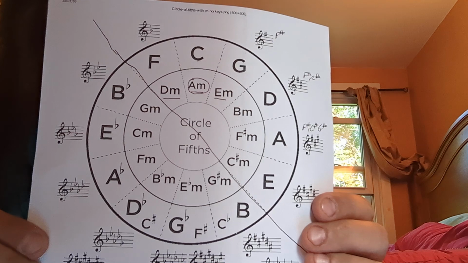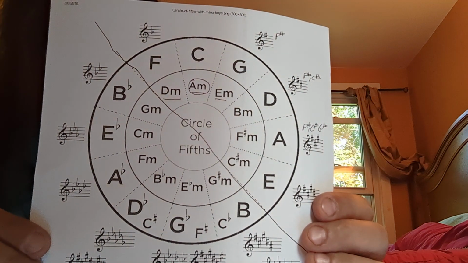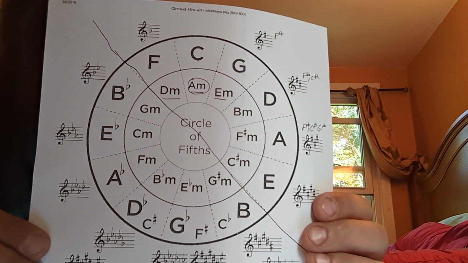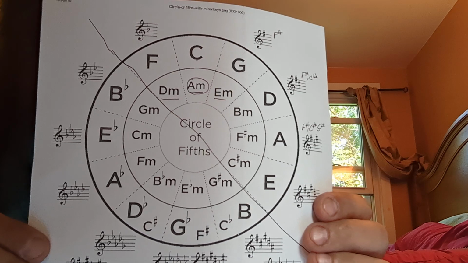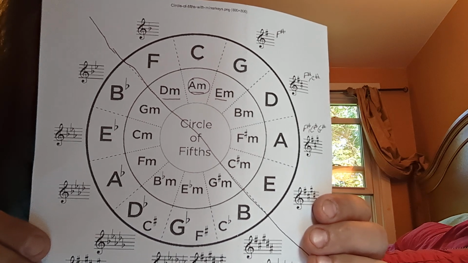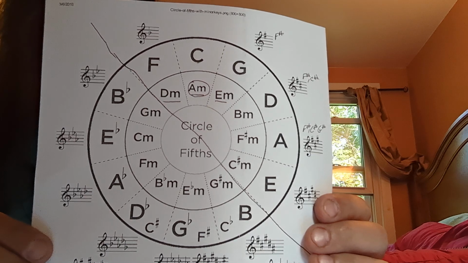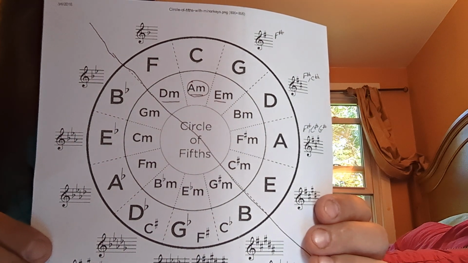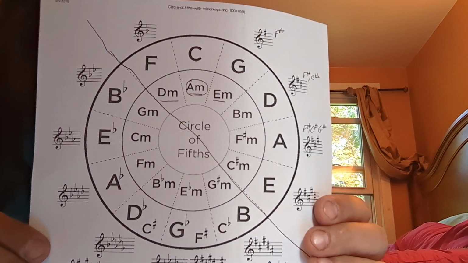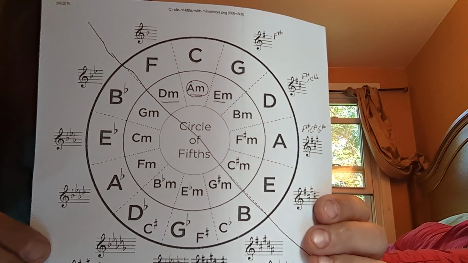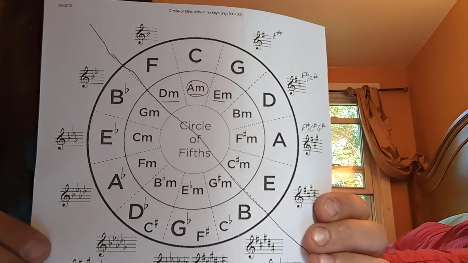So A, C, D, E, G compared to E, G, A, B, D is really the same thing as saying, if you said A, C, D, E, G, and you went to E minor and started from the A, it would be A, B, D, E, G, right? So you're one letter off. D, F, G, A, C, and A, C, D, E, G. You're one letter off, right, from the A minor pentatonic scale with the F.